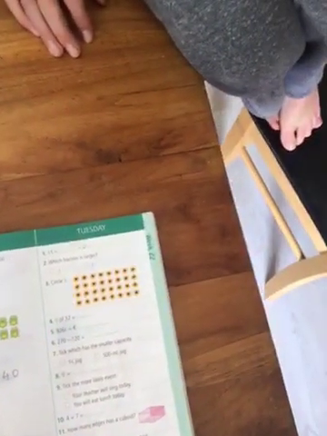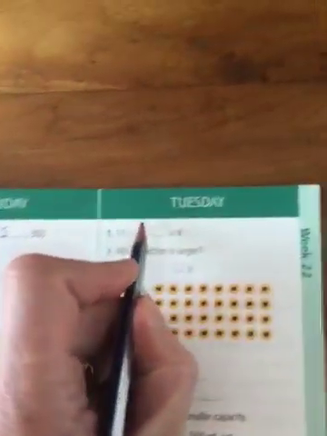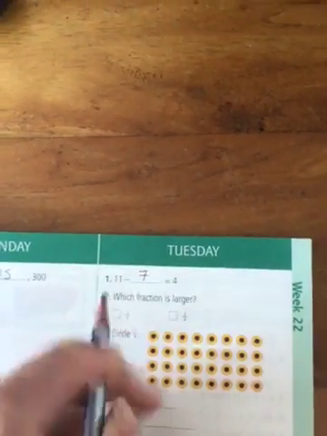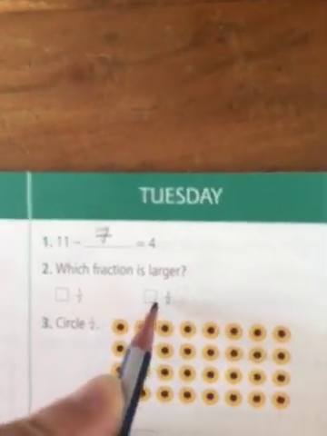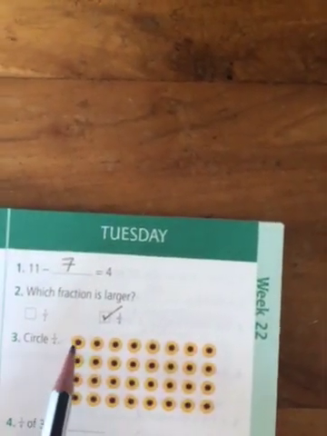Take 1. Okay. So 11 take away what is 4. So what do we take away from 11 to get 4? We take away 7. Which fraction is larger? So a half a pizza, or 3/4. It's not very clear, 3/4. So 3/4 is larger.